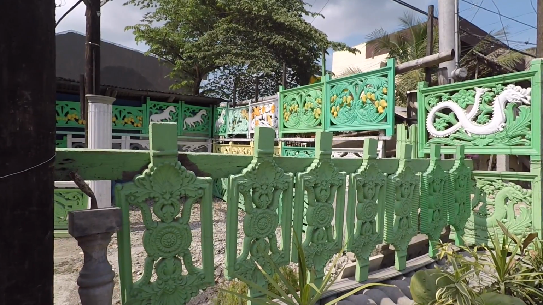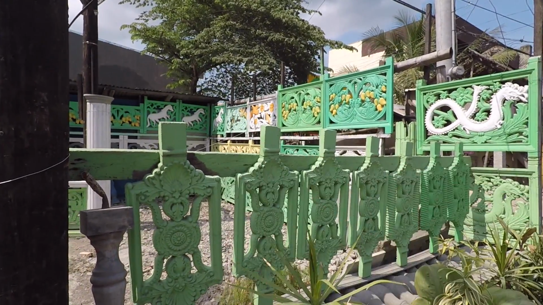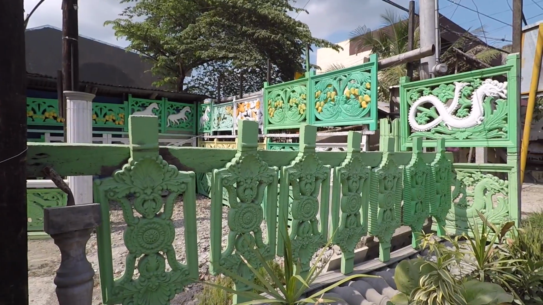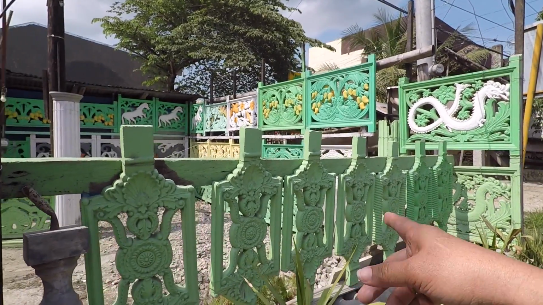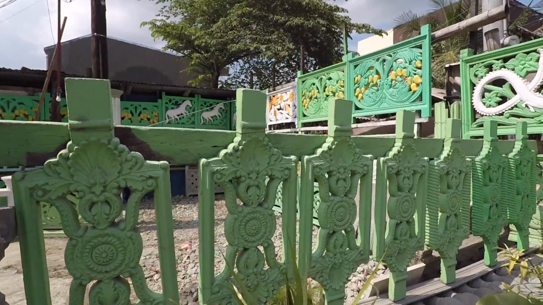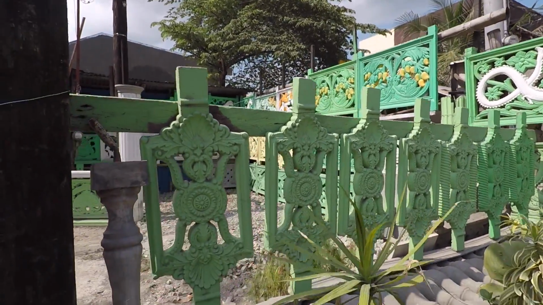For stairways and terrace. How much per piece, ma'am? This one is 350 pesos per piece. So again, it comes in natural color like that.